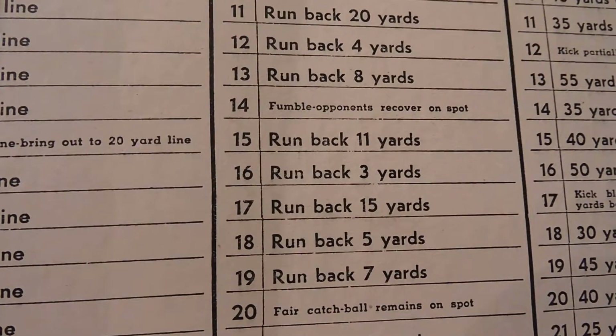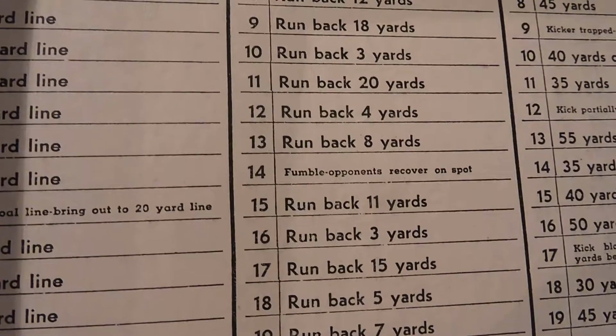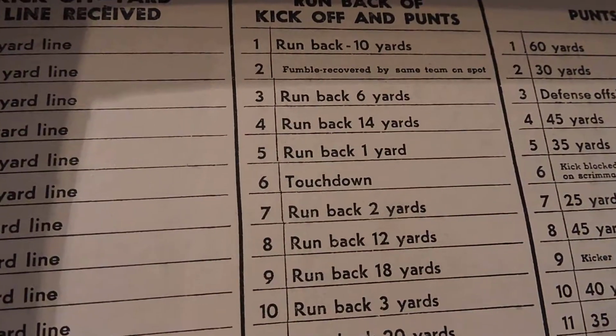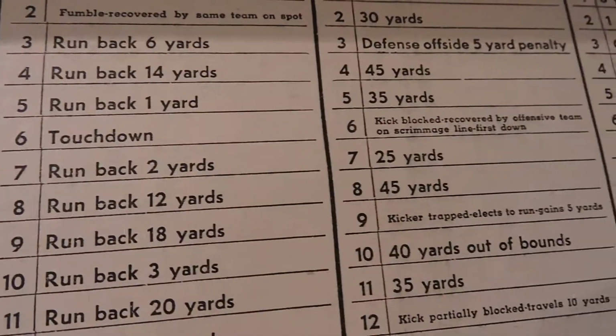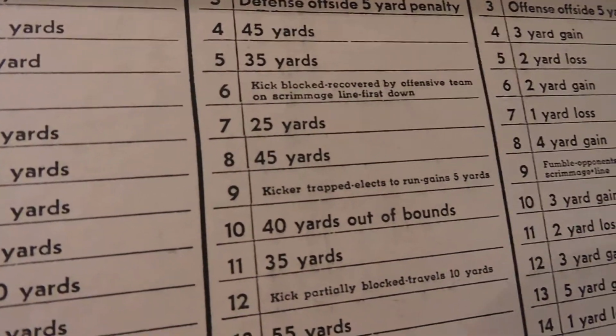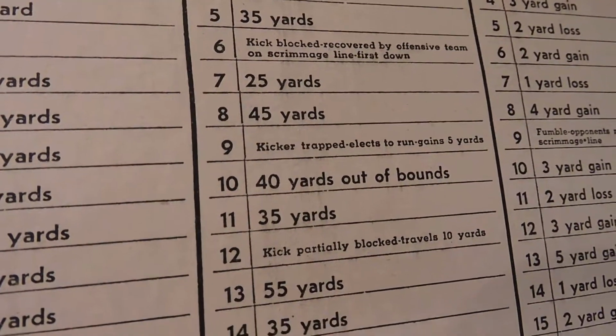Oh, it's not my problem. It's your problem with your computer or television. On the spot. Defense offside, 5 yards. Kick block recovered by offensive team on scrimmage line, first down. But please adjust your TV. It's really getting annoying.